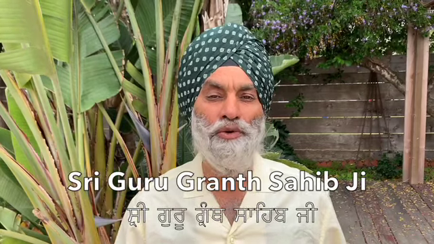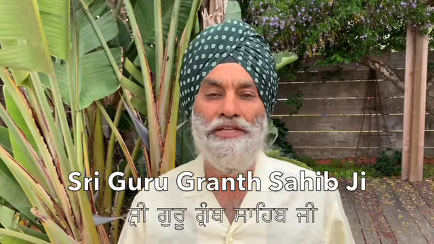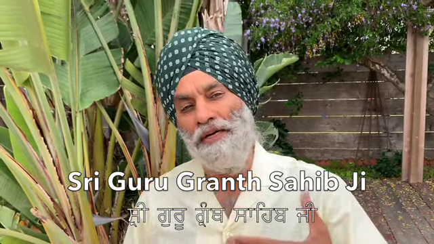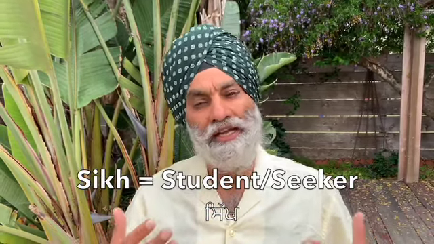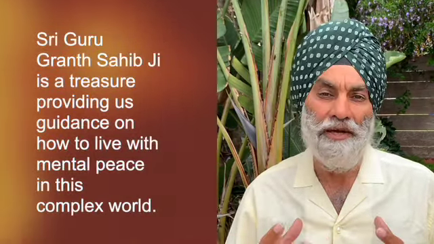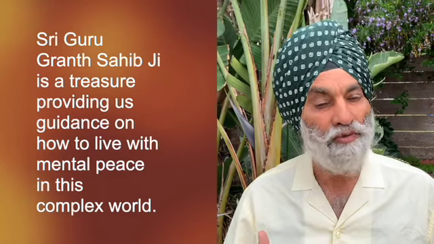I will start with the sacred text for the Sikhs. This text is known as Sri Guru Granth Sahib, which essentially translates into the book of the Guru. The word Sikh itself comes from Sanskrit. It means student or seeker, and the seeker is trying to seek truth, the true path. So the Guru, the spiritual teacher, and the Sikh are interconnected. So Sri Guru Granth Sahib is treated like a guru for the Sikhs.